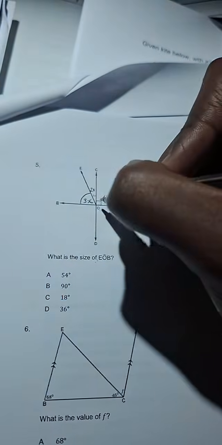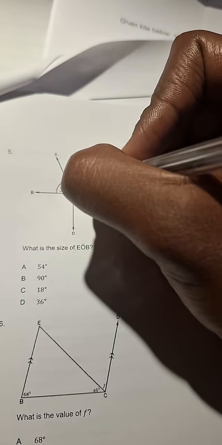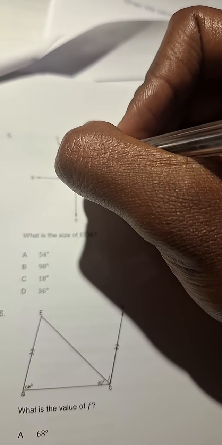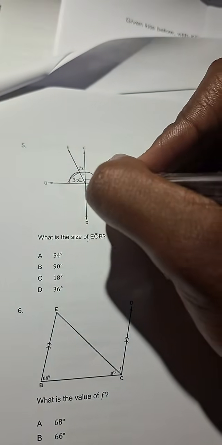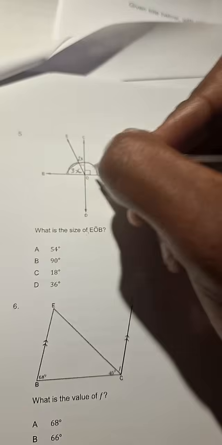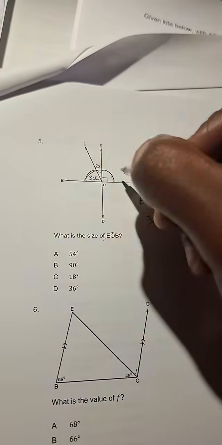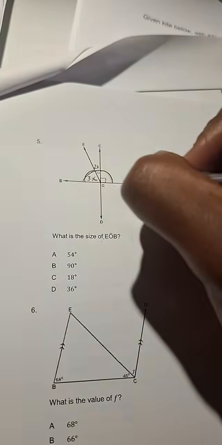The box. We say in mathematics that if the angles are next to each other, in other words adjacent, and they lie on a straight line, they complete 180 degrees. From here to there, from there to here, they are completing 180 degrees, lying on a straight line.